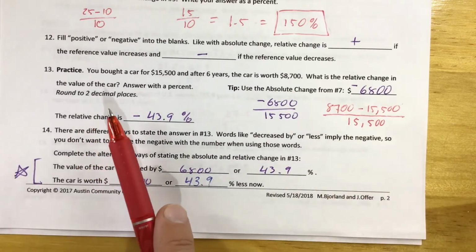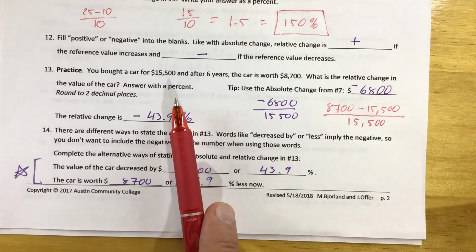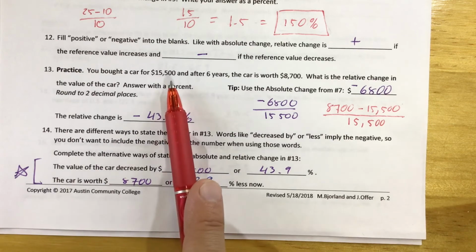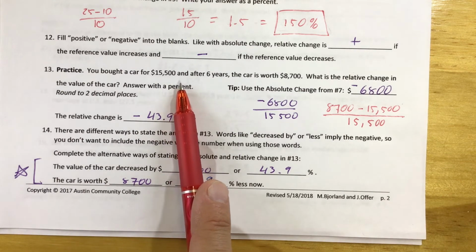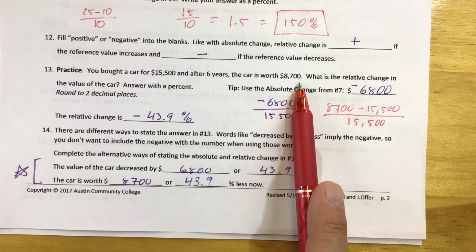Okay, 13, this is going to take us back to the car problem that we looked at just for absolute change. The car was worth $15,500 and then it dropped down to $8,700.